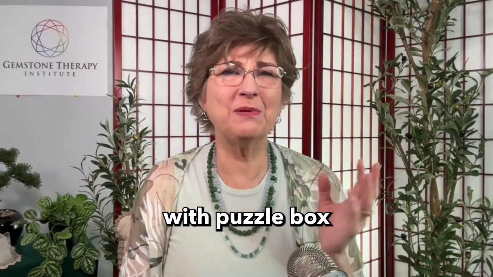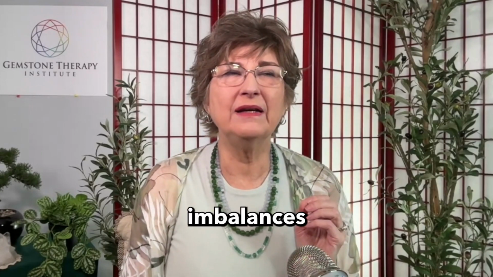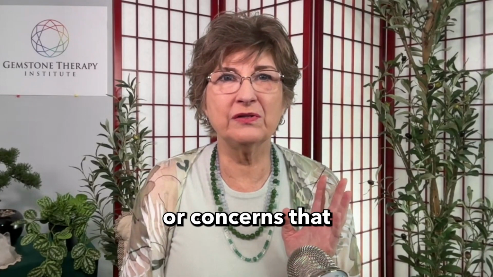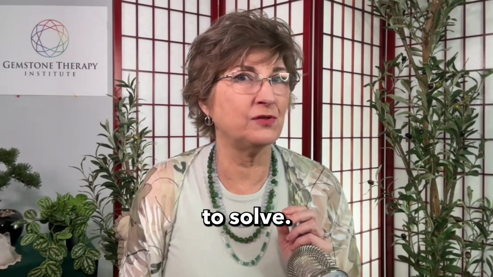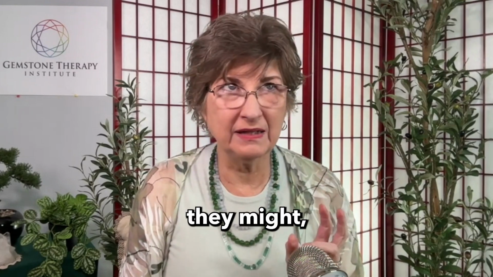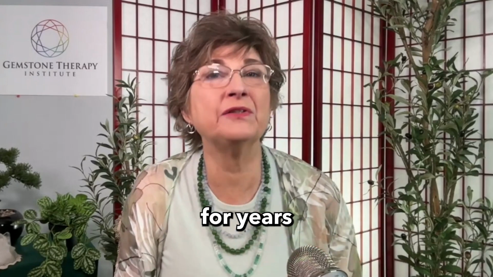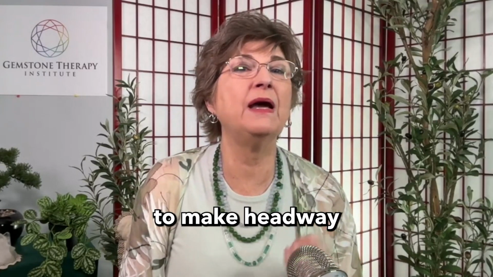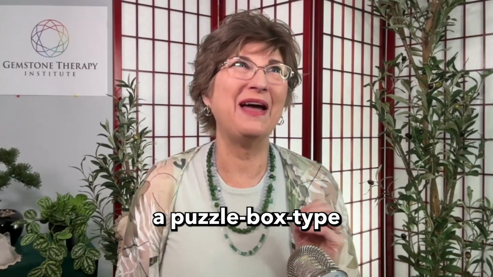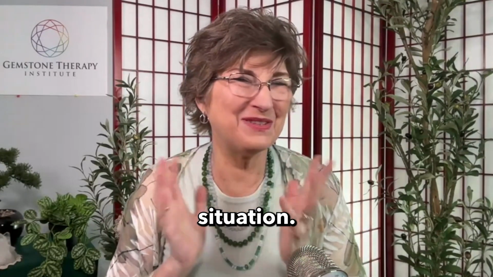People with puzzle box polarity imbalances tend to have issues or concerns that they really don't know how to solve. Try as they might, maybe they've been dealing with the same thing for years and they just can't seem to make headway at all. That usually points to a puzzle box type situation.